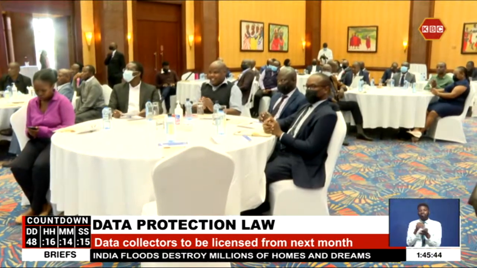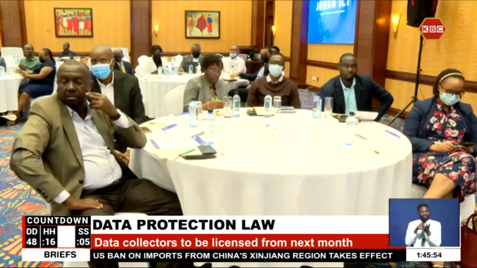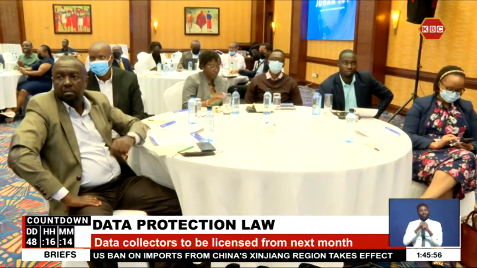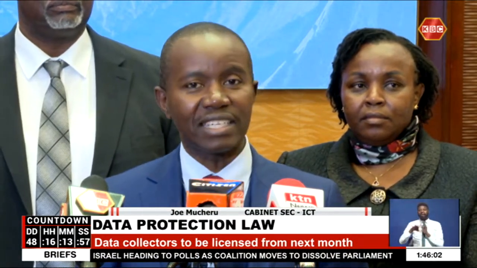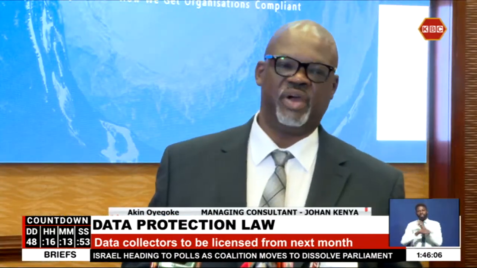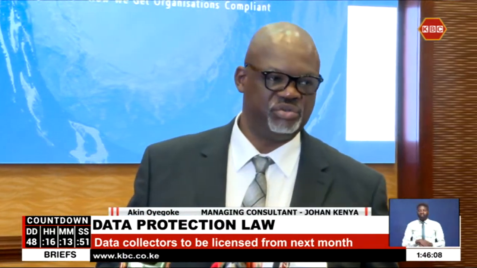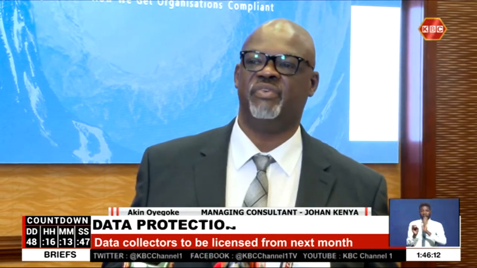registration. Speaking at the launch of the Data Protection and Privacy Conference convened by data consultants Johan Consults in Nairobi, stakeholders emphasized the importance of data protection, adding that it begins with an individual. Data breaches, people need to be able to identify and report that their data has been stolen or has been used.